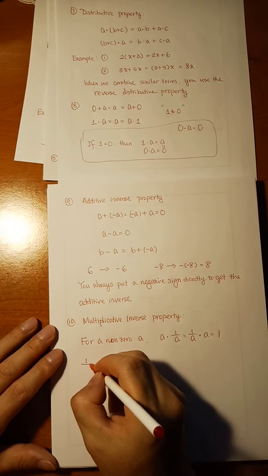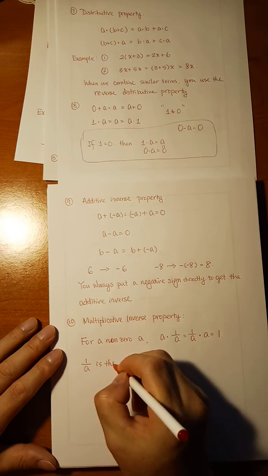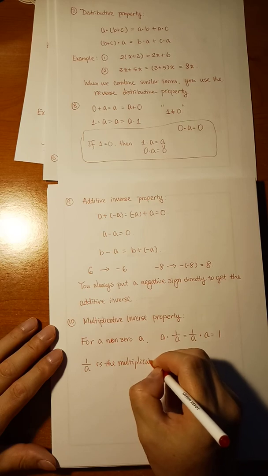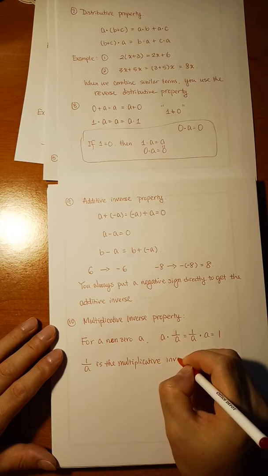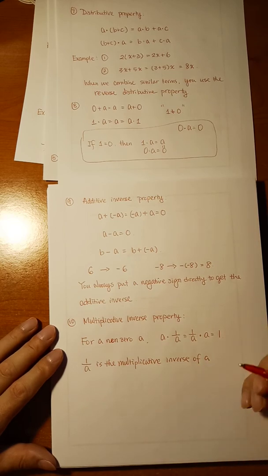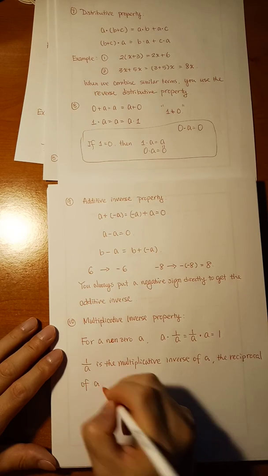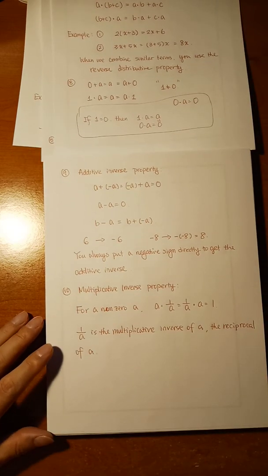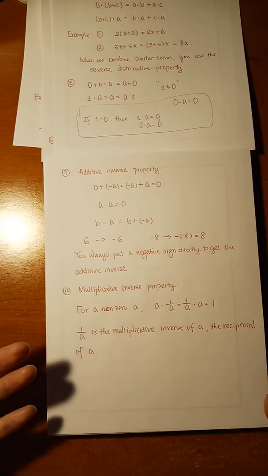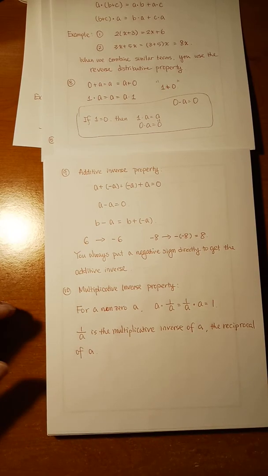This 1 over A is the multiplicative inverse of A, the reciprocal of A. For the reciprocal, you just put it in the denominator position and leave the numerator 1.